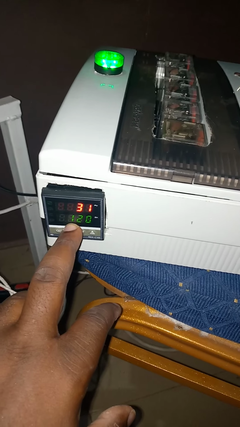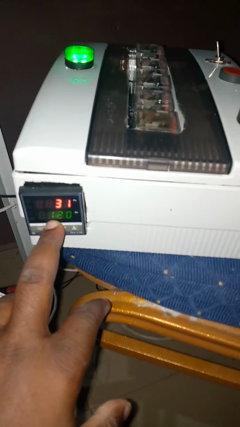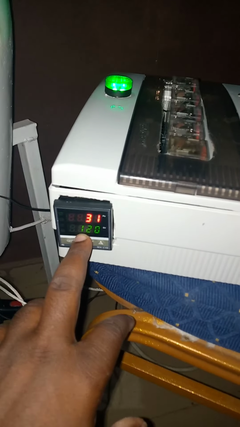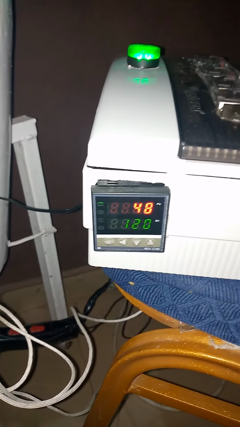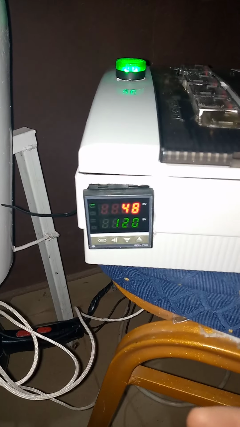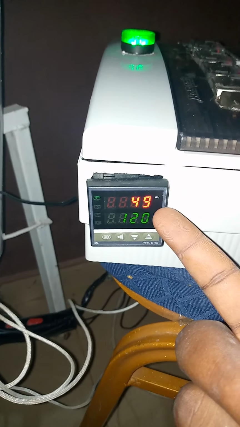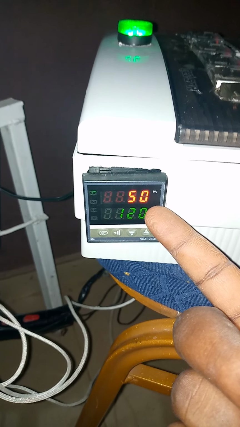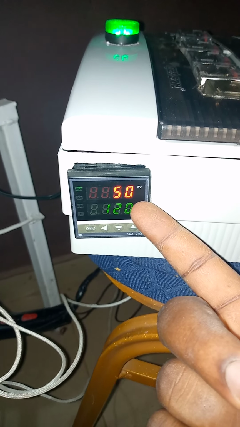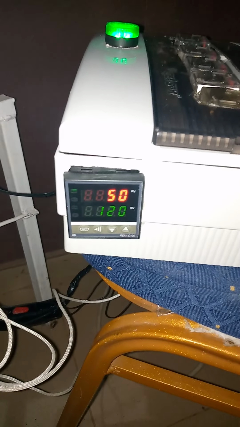These had been predetermined in the previous trial run of the model. So the drying operation is ongoing, and here we can have the reading of the exhaust temperature. You can see how the temperature of the exhaust increases.